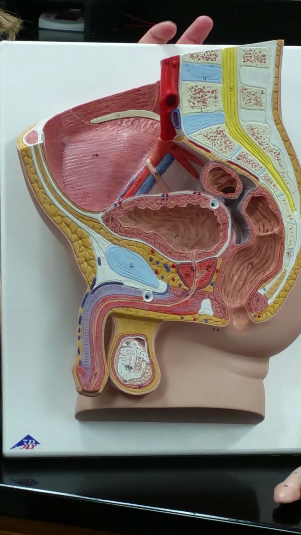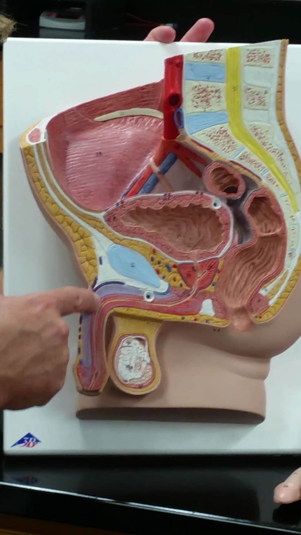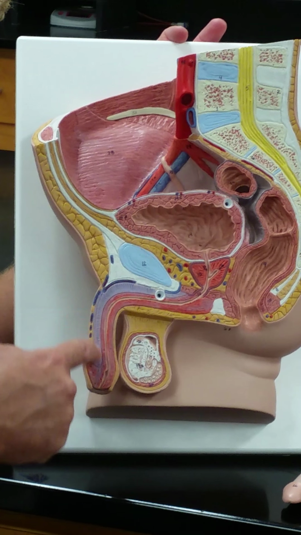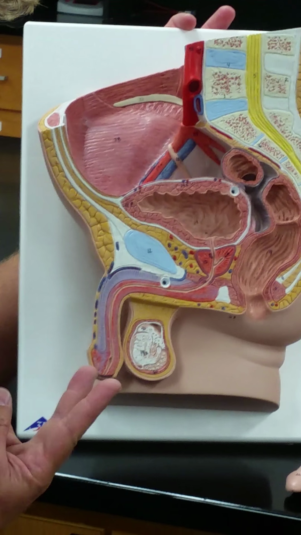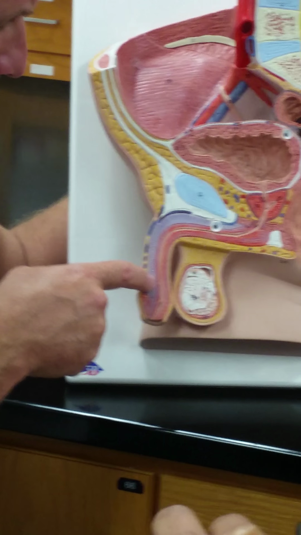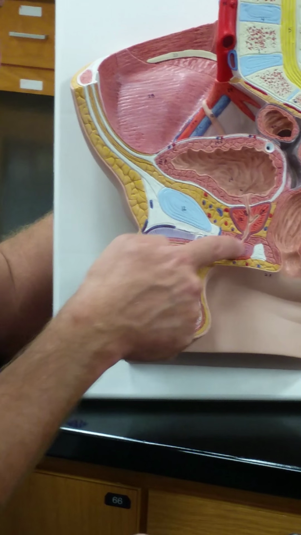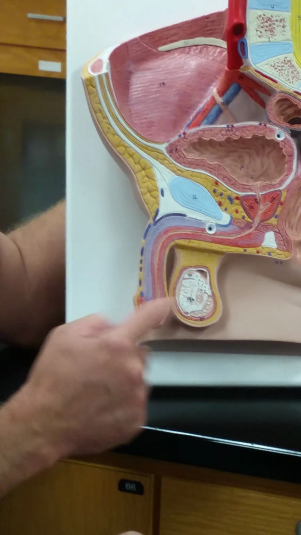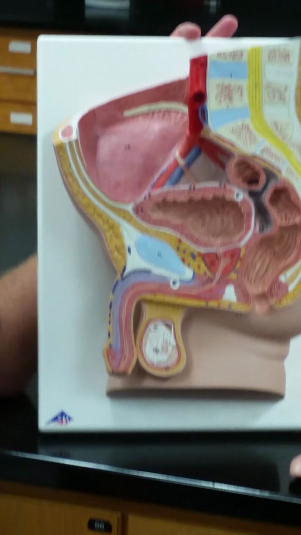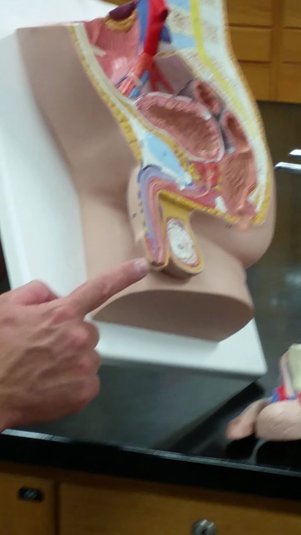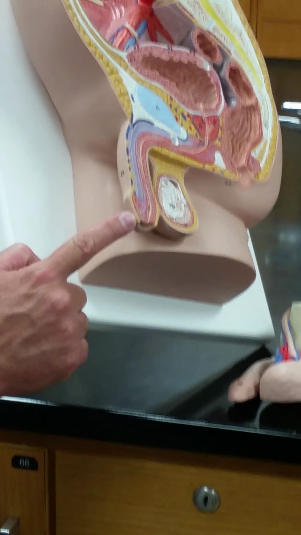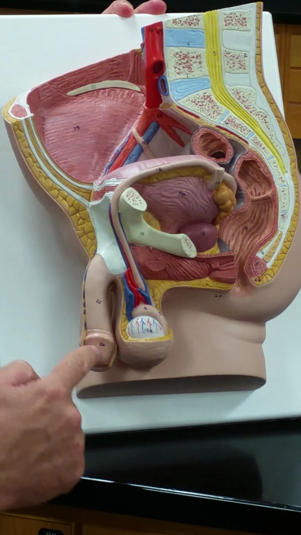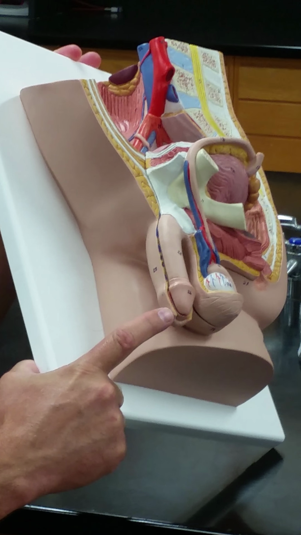The corpora cavernosa, so the cavernous bodies, that's this purple part right through here. That's the erectile tissue on the dorsal side of the surface. There's actually two of them, left and right. Then you have your corpus spongiosum, that encapsulates your urethra. That makes that spongy urethra portion. Prepuce, or the foreskin, that's what's covering the glands. So there's your glands, there's your prepuce or your foreskin.